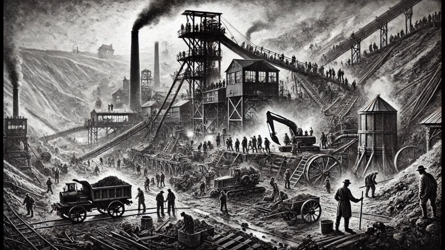Although the Chartist movement did not achieve all its goals, it played a significant role in raising awareness about the need for political and social reforms. The movement's emphasis on democratic principles and workers' rights laid the groundwork for future labor and social movements.